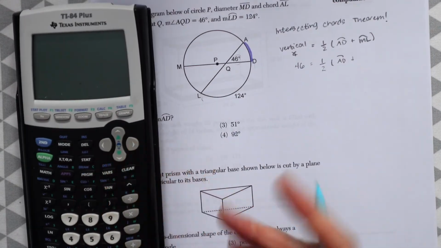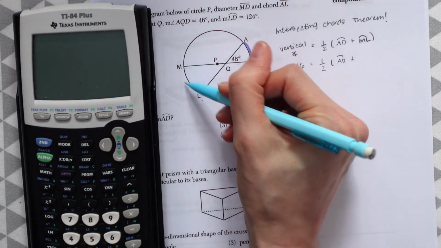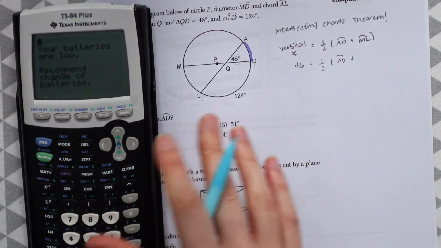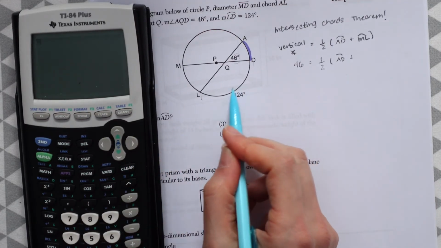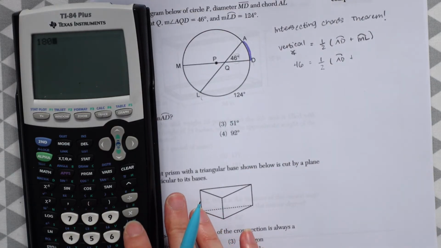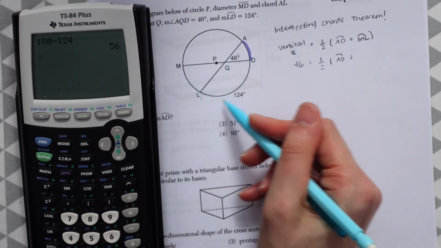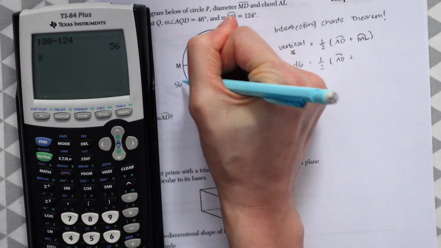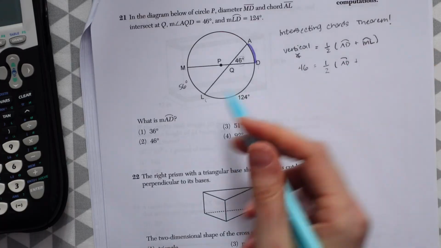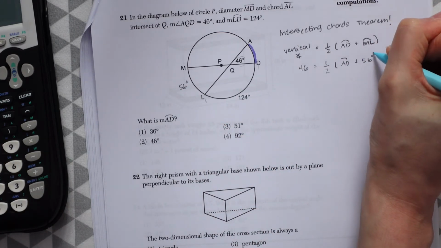So the thing about diameters is they cut the circle in half, so this whole thing, MD altogether, should be 180 degrees. So if we already know this is 124, we're just going to find ML by subtracting 124 from 180. Because this whole thing has to add up to 180. And we get 56 degrees over here. So now we can plug in the value for arc ML, which is 56 degrees.